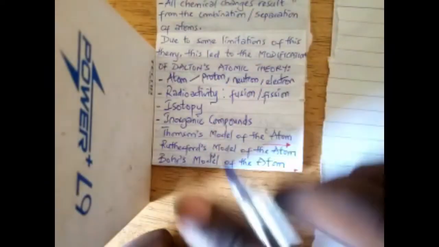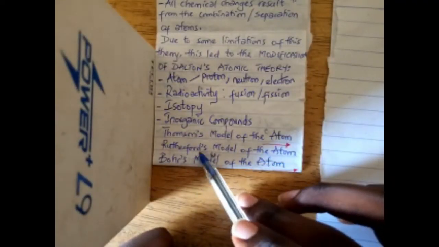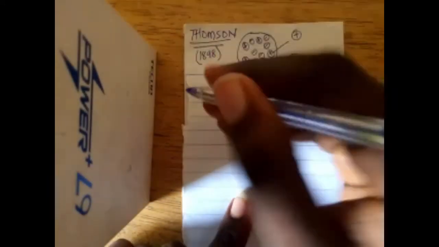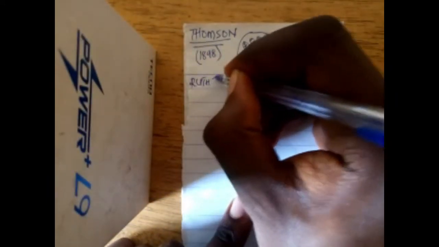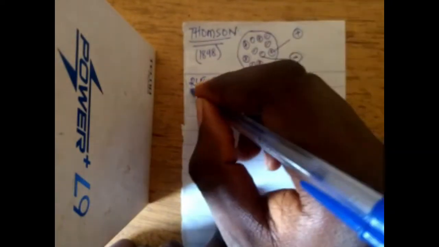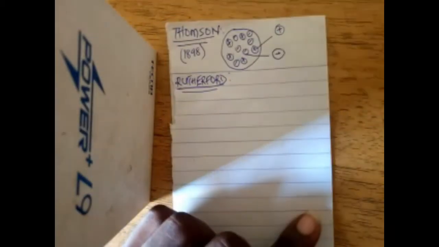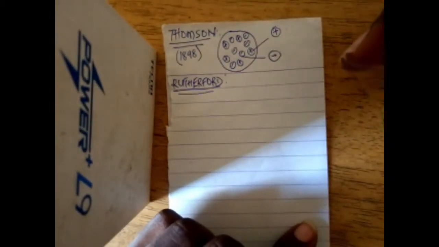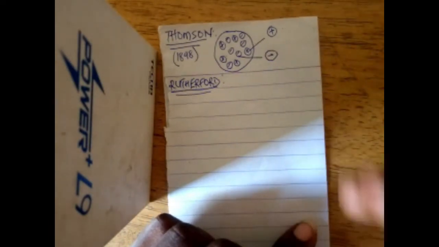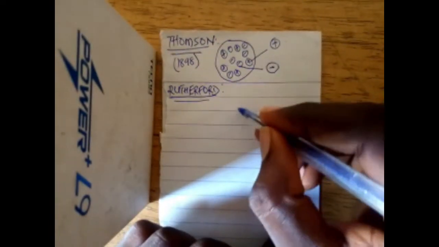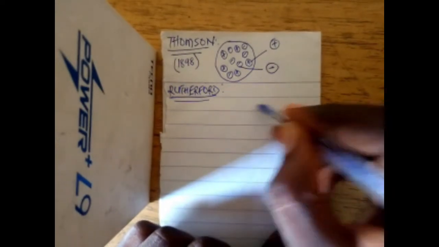So also we have another model of the atom, which is Rutherford's. We have Rutherford's model of the atom. This is a more advanced model when compared to J.J. Thomson's model. In this model, he carried out a very simple experiment.